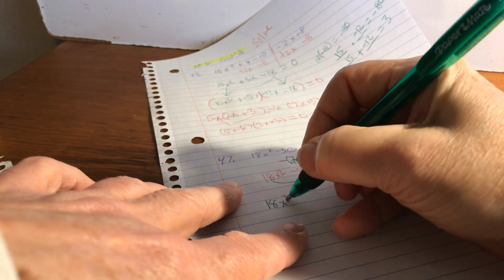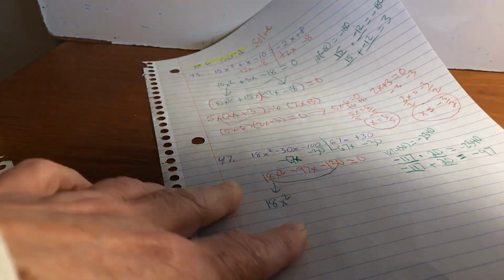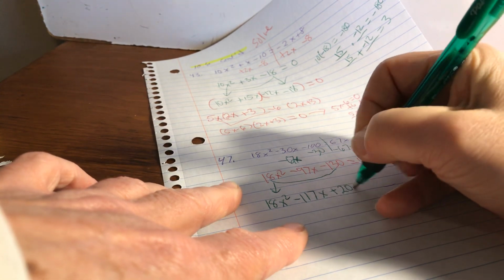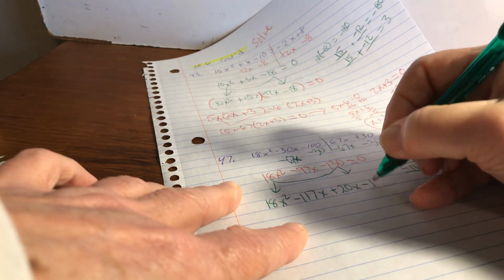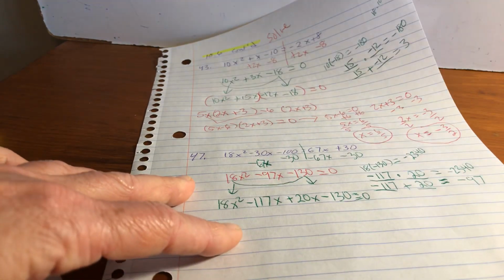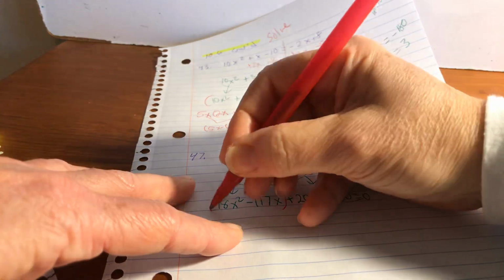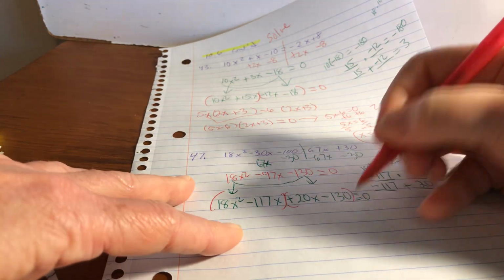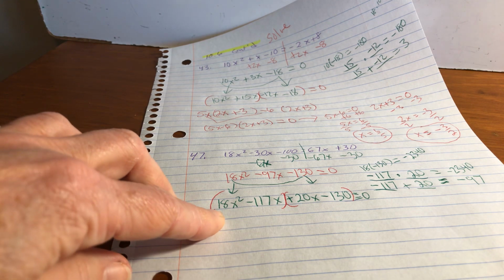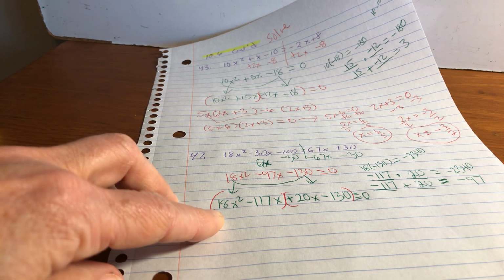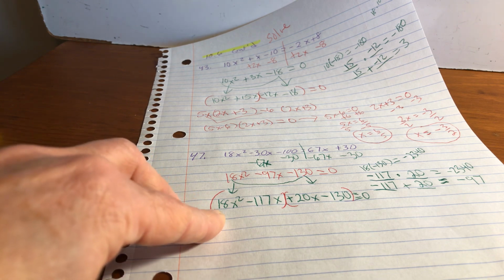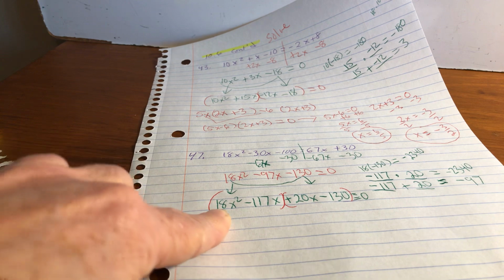So rewriting 18x squared, negative 117x plus 20x, and rewriting my negative 130 equal to 0, right? You've got your four terms, separate it, and you have a calculator. Your factors of 18, okay, there's a lot of them, but that you know of. 1 goes into it, 2 goes into it, 3 goes into it, 6 goes into it, 9 goes into it.